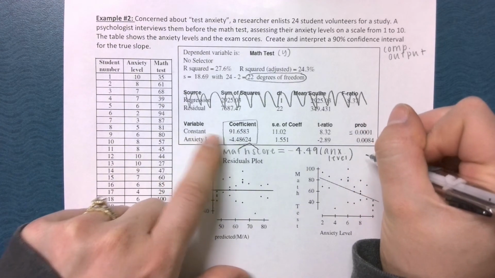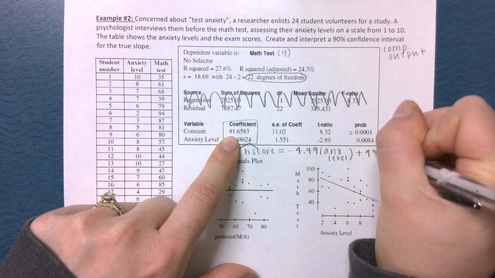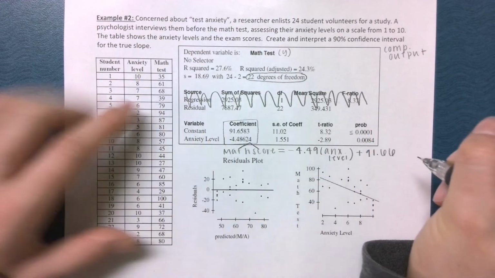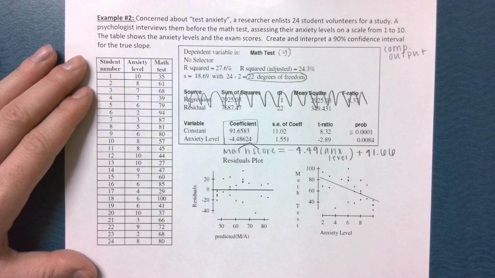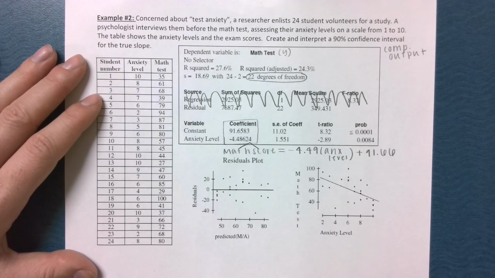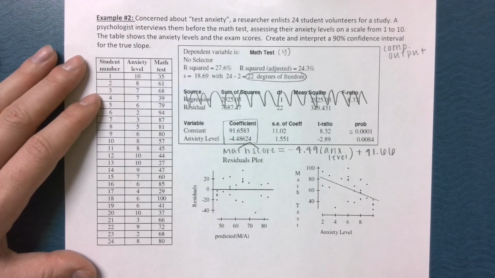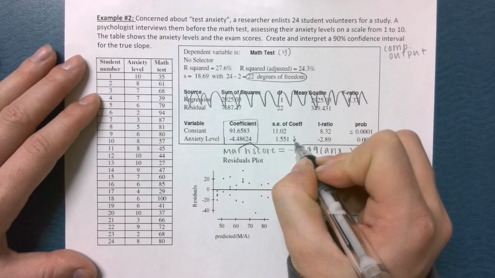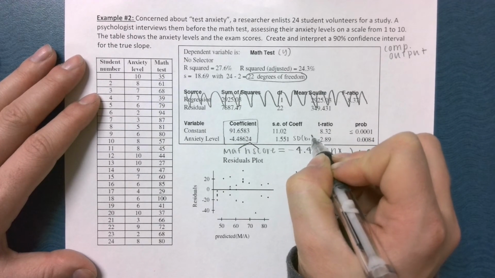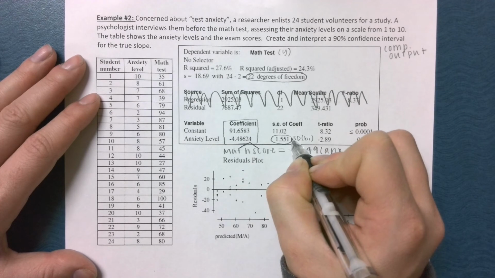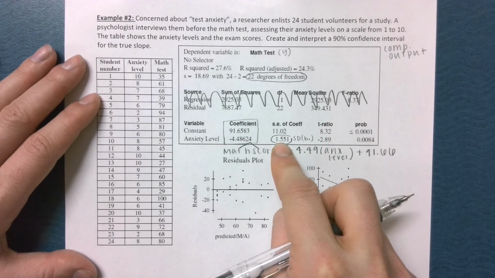Your constant is your y-intercept, so that's 91.66. This should sound familiar. This is the same data that we had with our little linear regression recap or review. Okay, a few other things that this computer output provides. It gives you the standard error of your slope, or the standard deviation of B1, which we need. It's this right here, right next to the slope. That's the standard deviation.